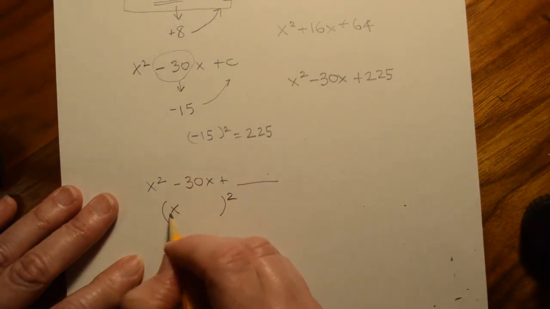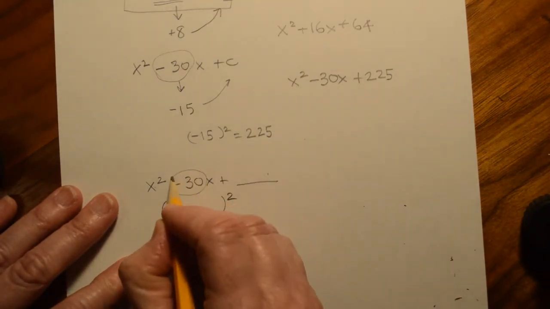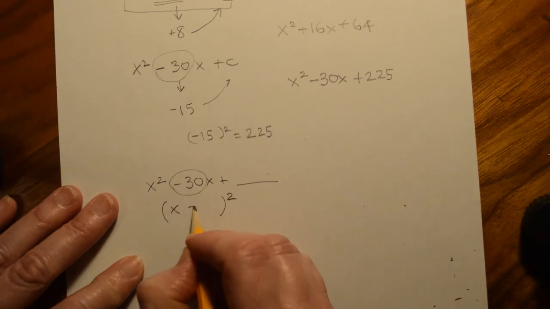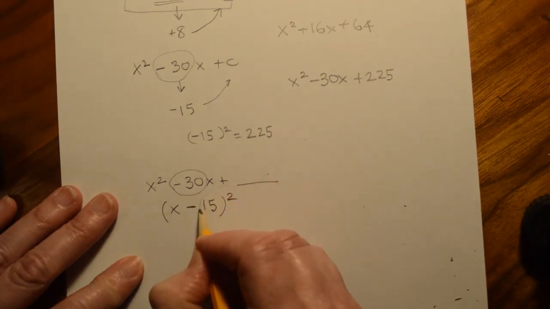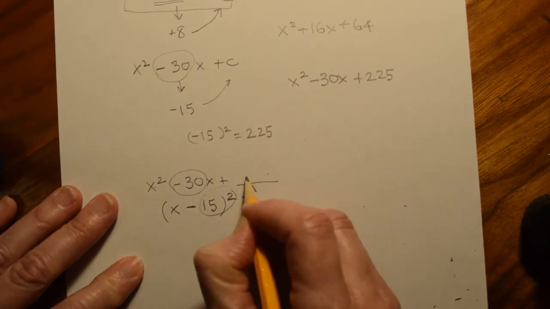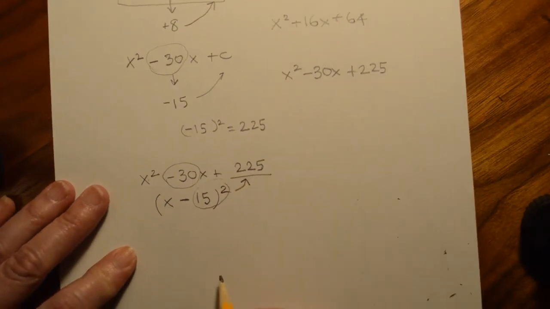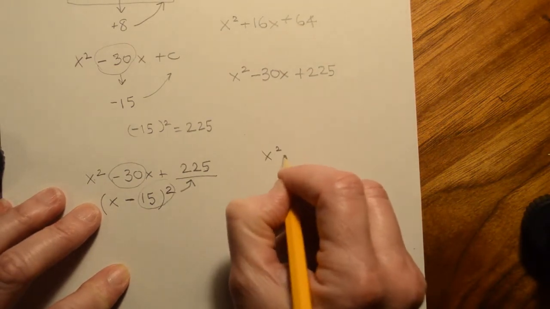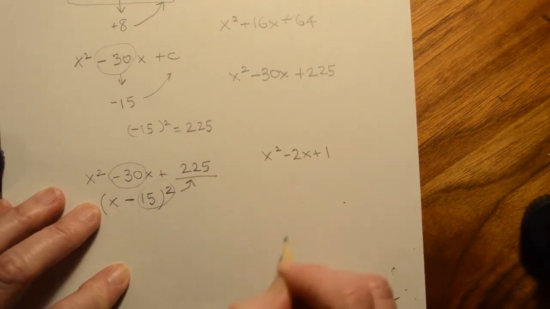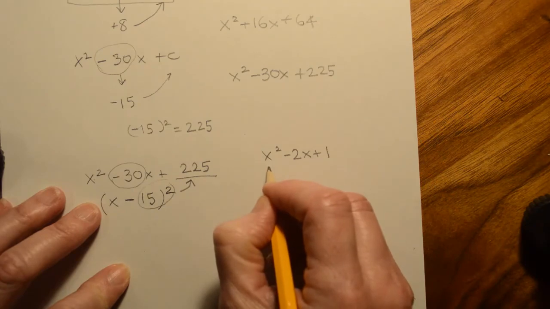So this is going to come down as an x. The -30, I'm going to bring half of it down here. So it's going to be -15. And then up here, I'm going to take the 15 squared and pop it right up here, which is 225. All right, let's take a look at the x squared minus 2x plus 1. We already knew that that's a perfect square trinomial.